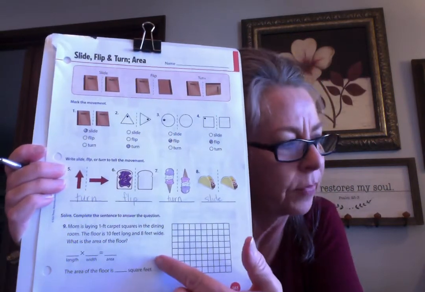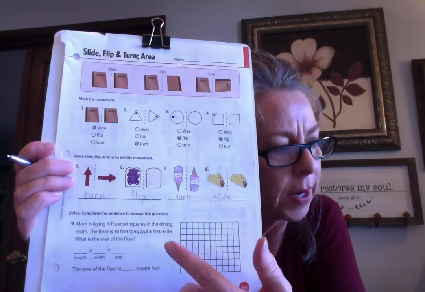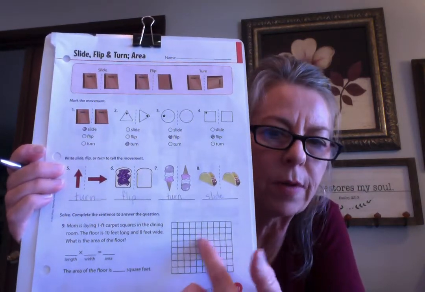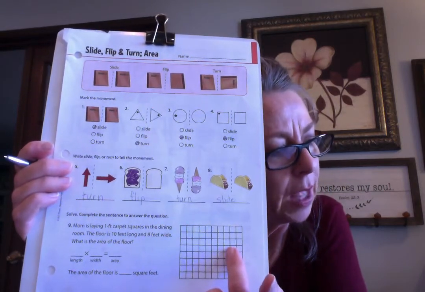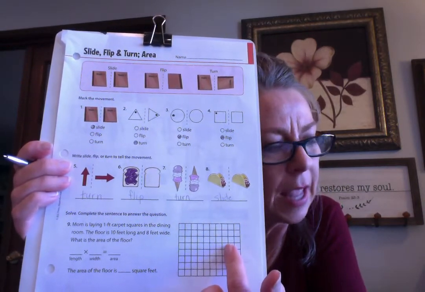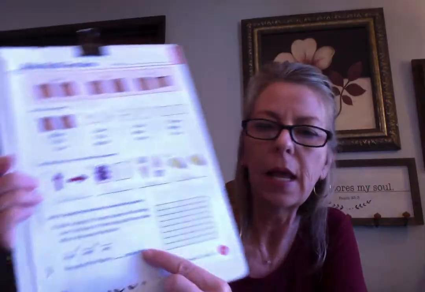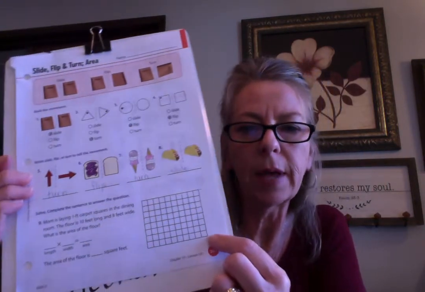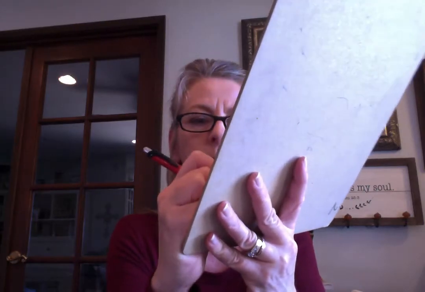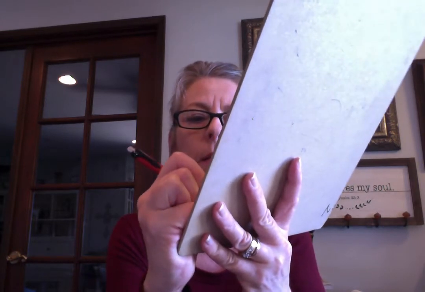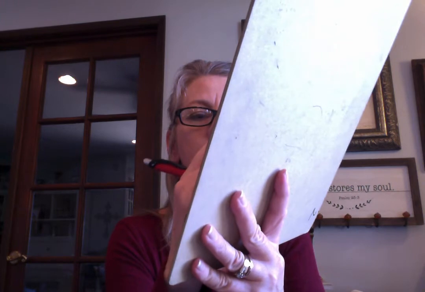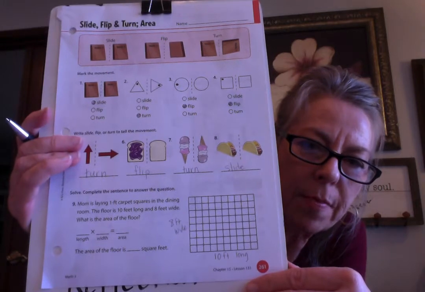Okay, let's read the question. Mom is laying 1-foot carpet squares in the dining room. So this is representing the 1-foot carpet squares in the dining room. The floor is 10 feet long and 8 feet wide. Okay, so we can see we've got 2, 4, 6, 8, 10. 10 going this way and 2, 4, 6, 8 going this way. Okay, so I can say this is 10 feet long and this is 8 feet wide.